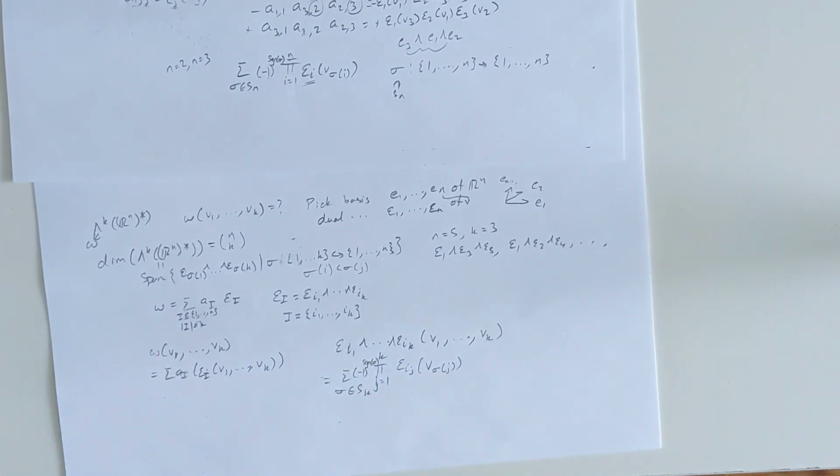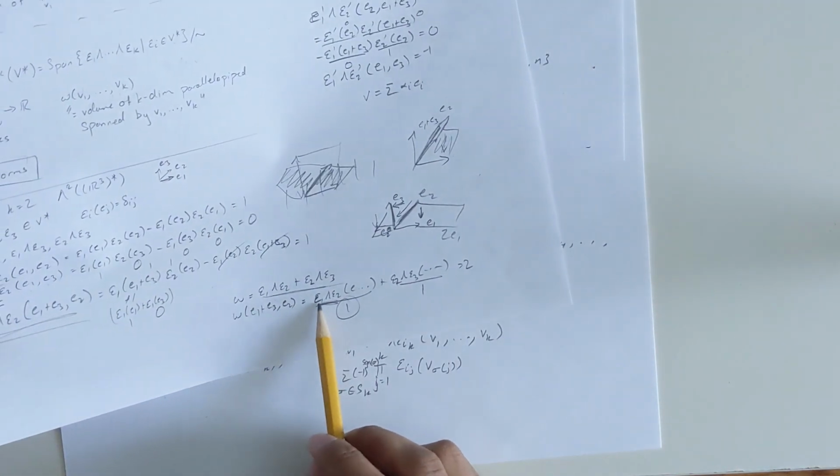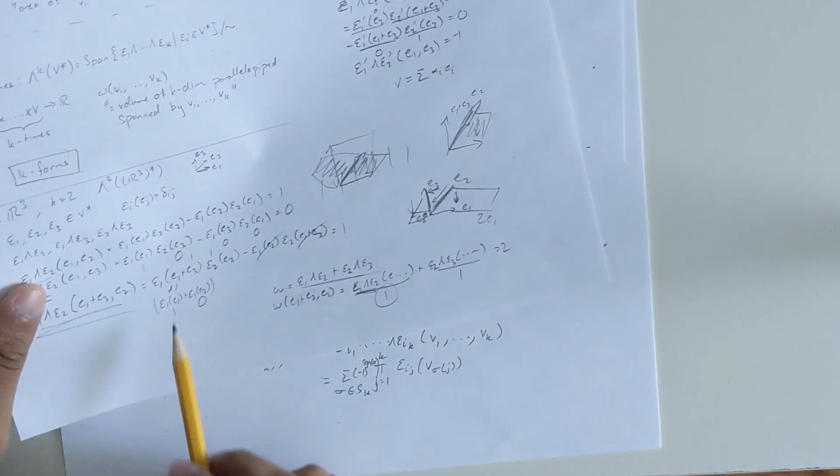This is a messy formula, but essentially what it's doing is, in the two-dimensional case, it's recovering this thing where you expand it out as a sum of two terms, and then you evaluate each as follows.